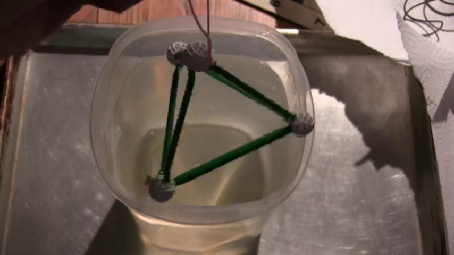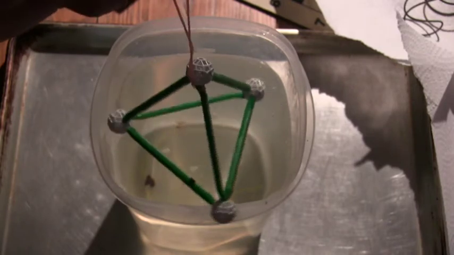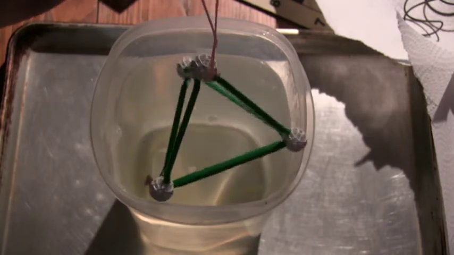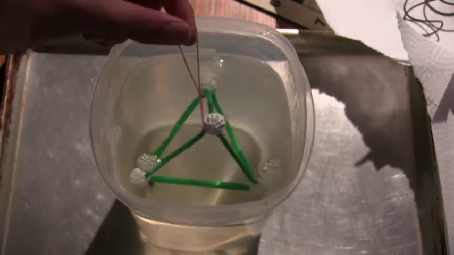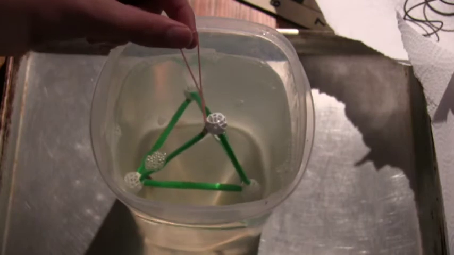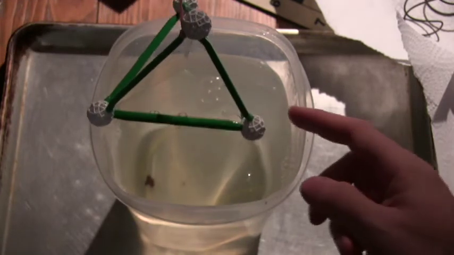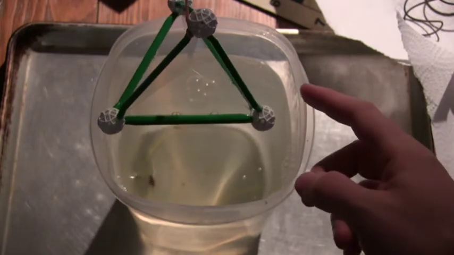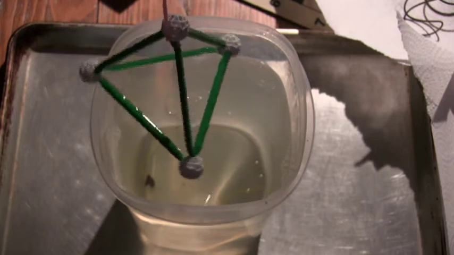Okay, so here we have, what is this shape? This is a tetrahedron. All right, what do you think is going to happen when we dip this in? So it's kind of like what happens with the cube, except that they just meet at a point in the middle. All right, put it in. Okay. Lower it about an inch. There we go. All right, so tell me about what you see here.